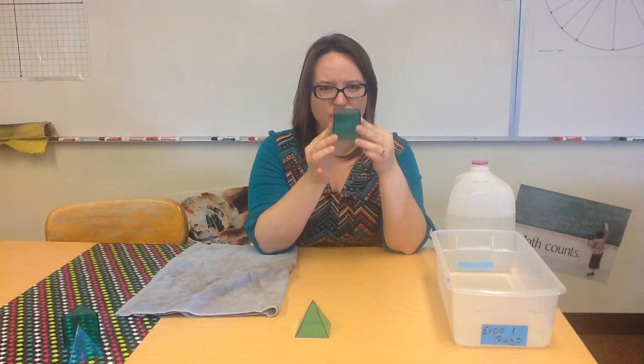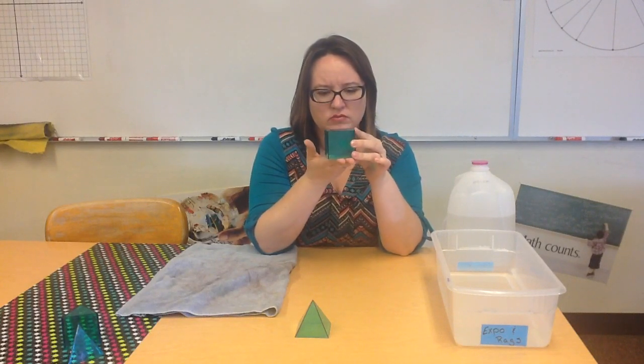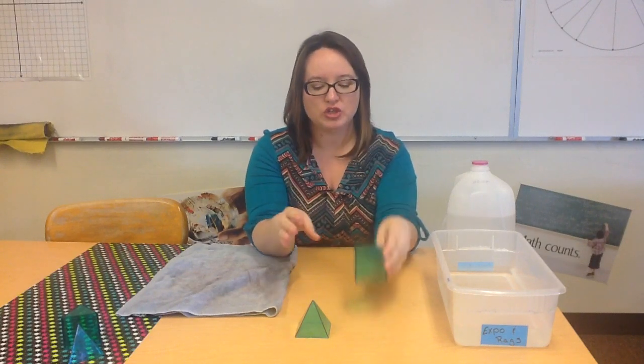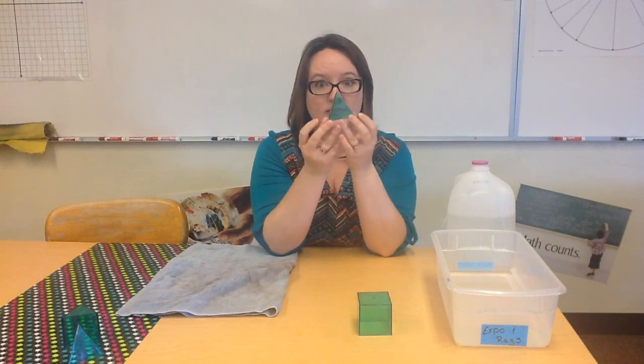And we know how to find the volume of this, right? We take the area of the base. So look at that base, find the area of that, and multiply by the height. Okay, so we're now going to look at what about this.